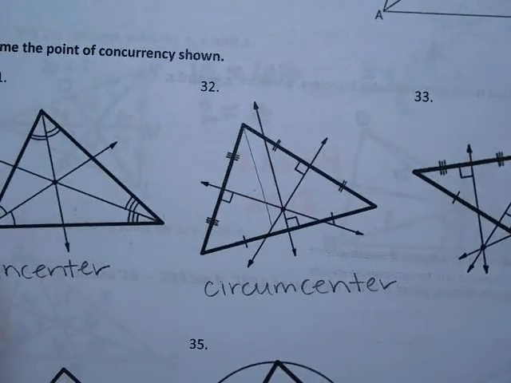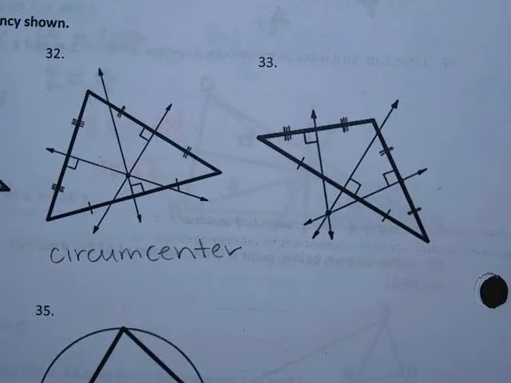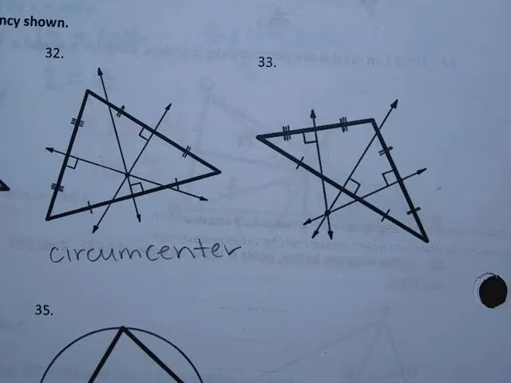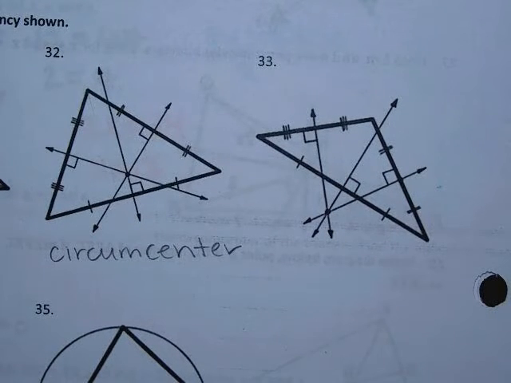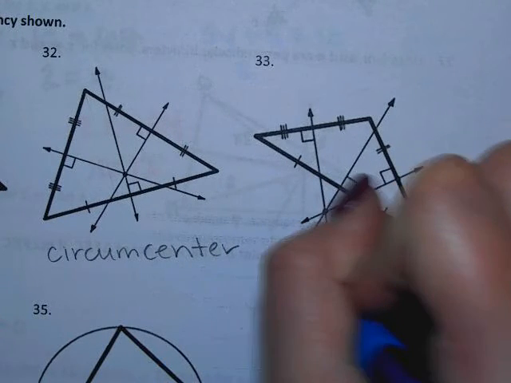Does that make sense? Okay. Don't say it out loud. See if you can figure out number 33. All right. What's 33? Circumcenter again.